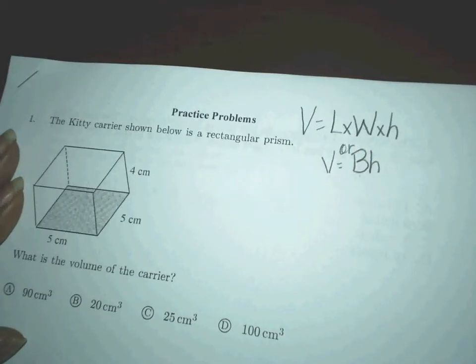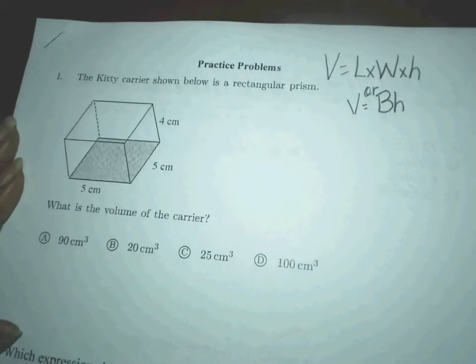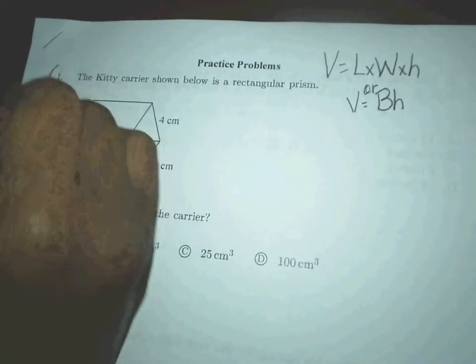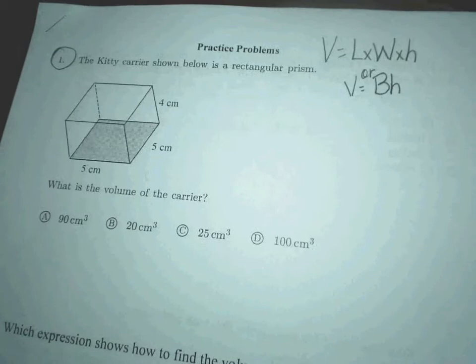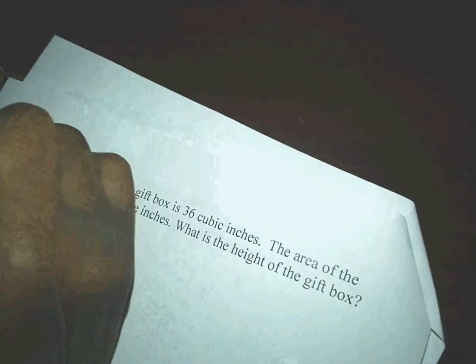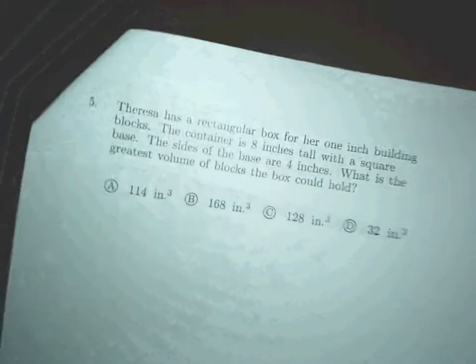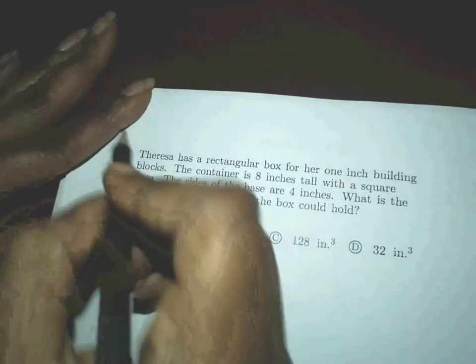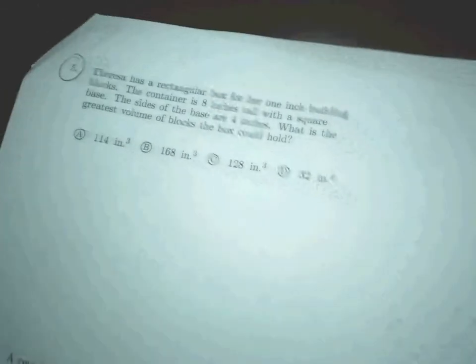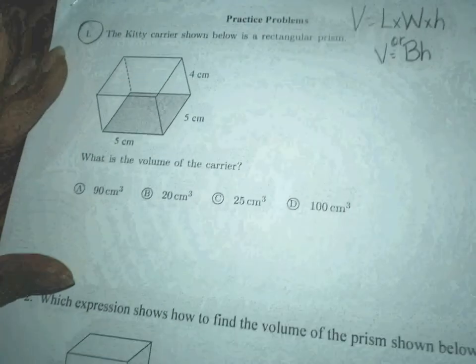Okay? All right, so let's look at number 1. We're going to work number 1, and we're also going to work number 3. So go ahead and circle number 3. And we're going to circle number 5 because we're also going to work number 5. We're going to work the odd numbers together, and then we'll work the even numbers with a partner. You and a partner will work the even numbers. Okay? All right, so back to number 1.